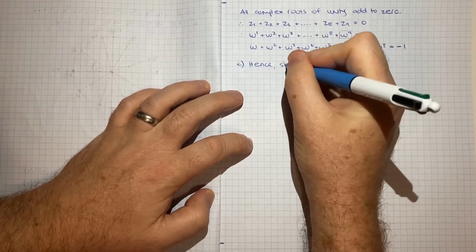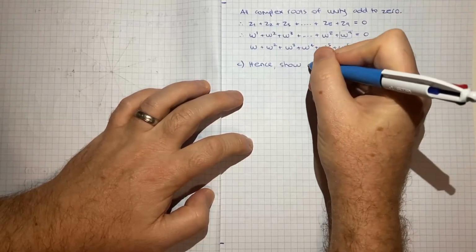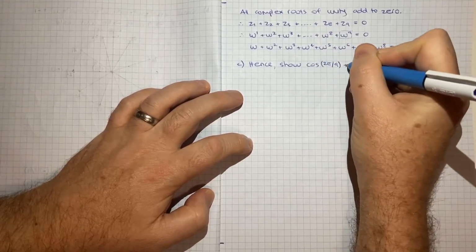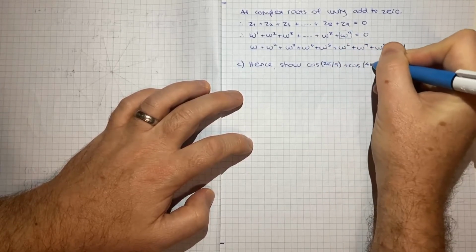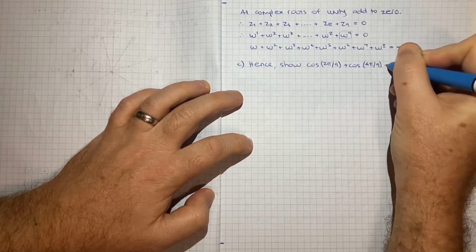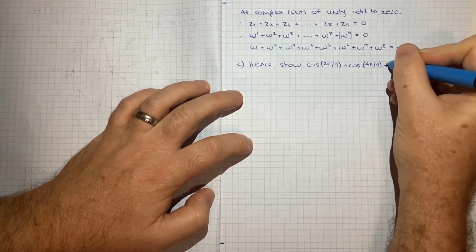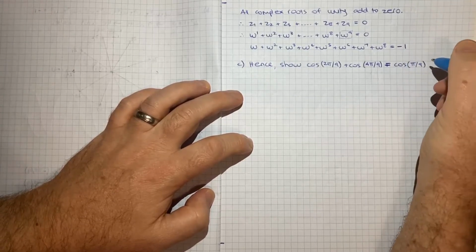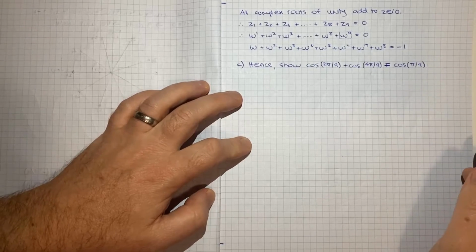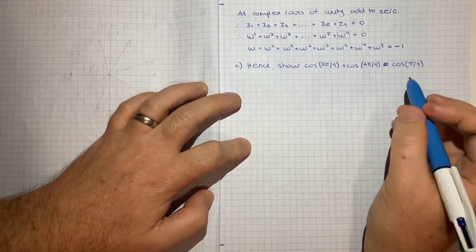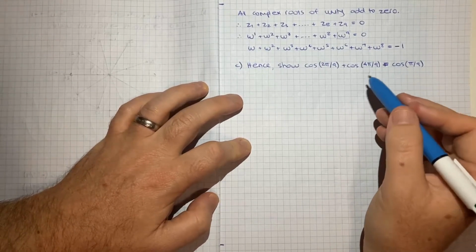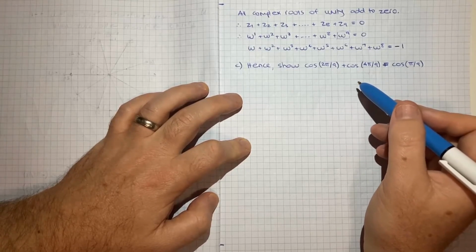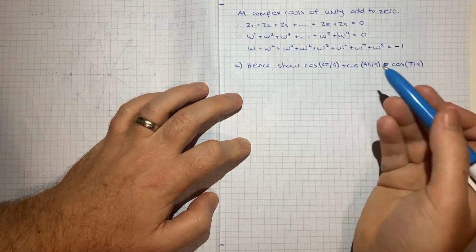We want to show that cos 2 pi on 9 plus cos 4 pi on 9 plus, or is equal to, cos pi on 9. And this is where the question gets a bit more difficult, or at least you've got to start to think, or be really, really crystal clear on what you're dealing with. So let's just start with what we know.